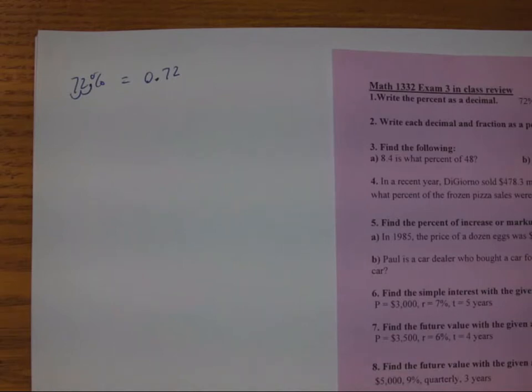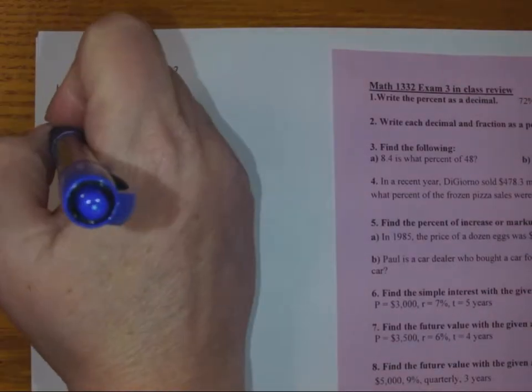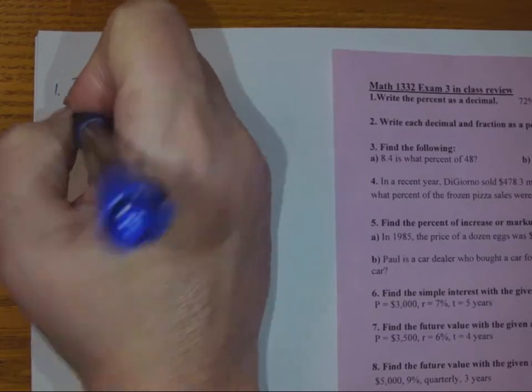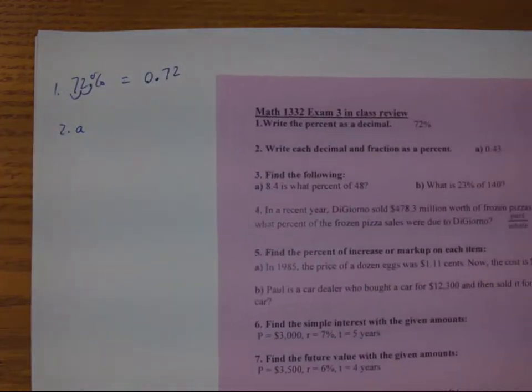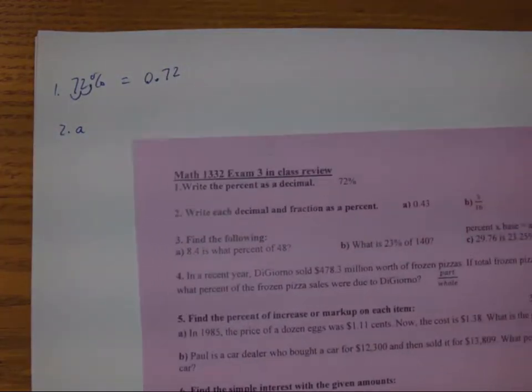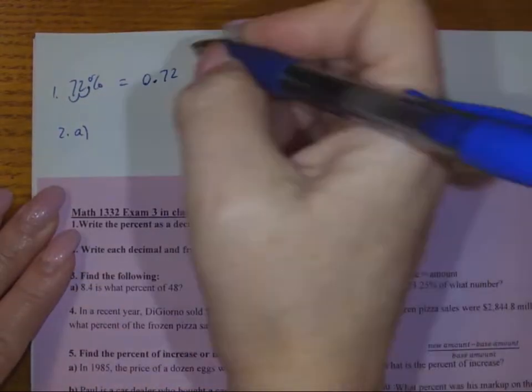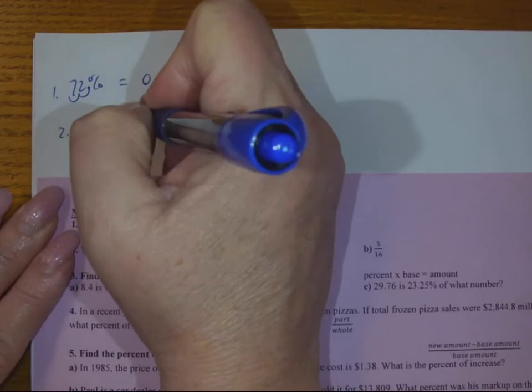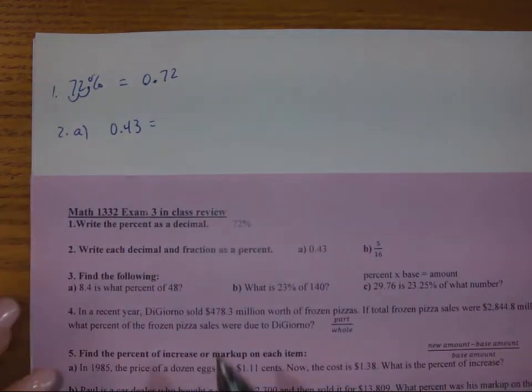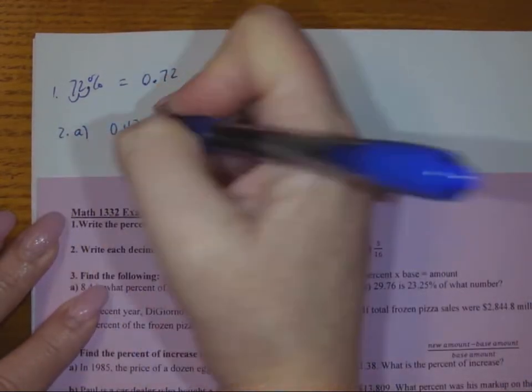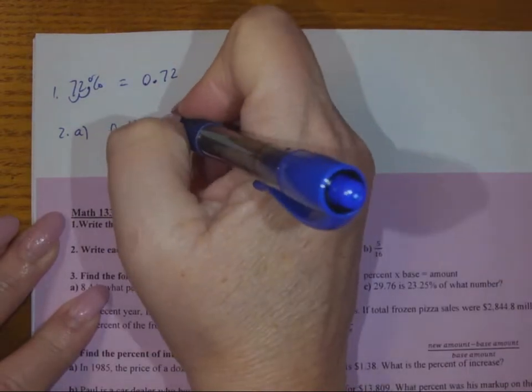On part 2, on the second question, on part A, we are writing each decimal and fraction as a percent. So the first one is 0.43. We have to change it to a percent. So we're going to change it 2 places. That'll get us 43%.